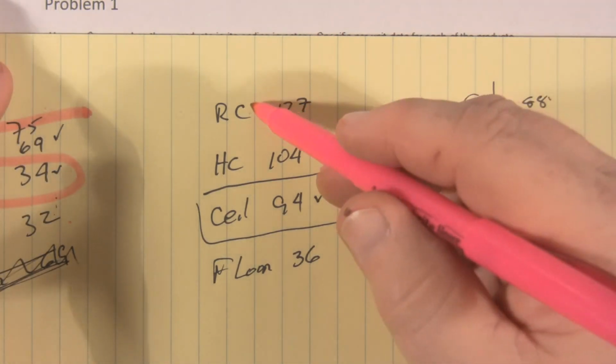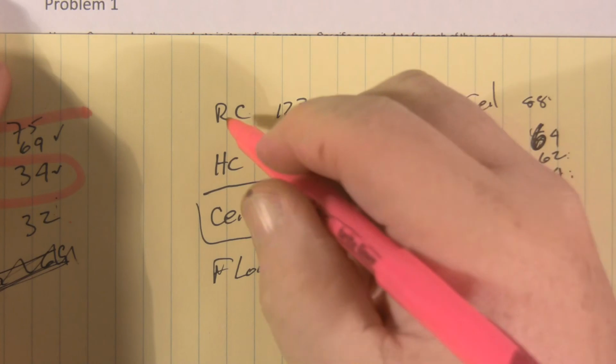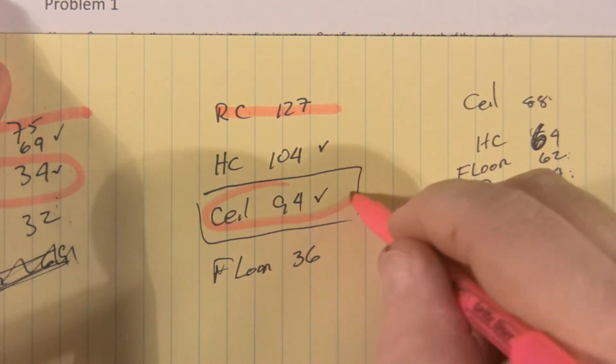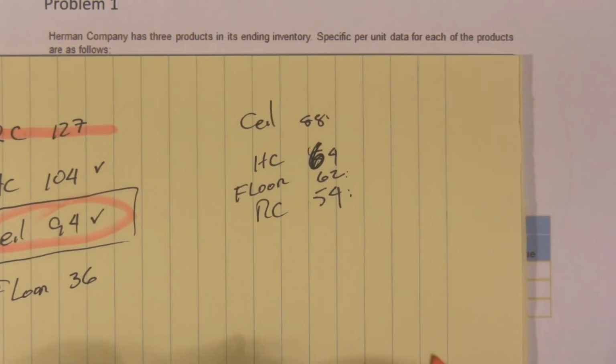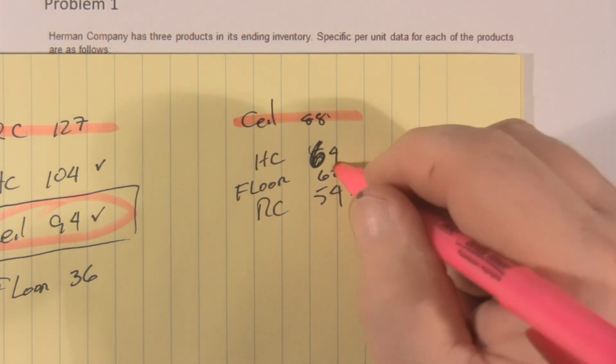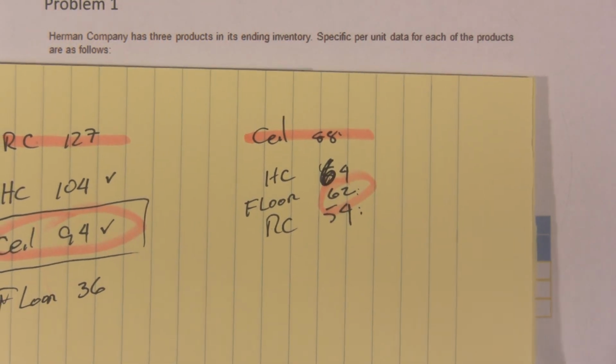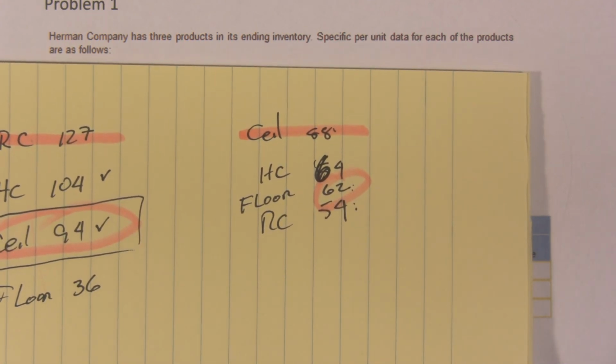Again, put them in order, according to dollar value, not title. Cross out the top, pick the middle. Again, put them in order, dollar value, highest to lowest. Cross out the top, pick the middle. It works every time. That is the actual effective way to come up with lower of cost or market. I've got another problem for you to practice.